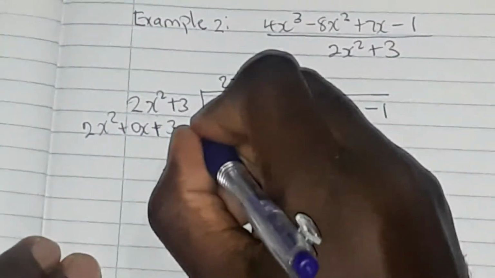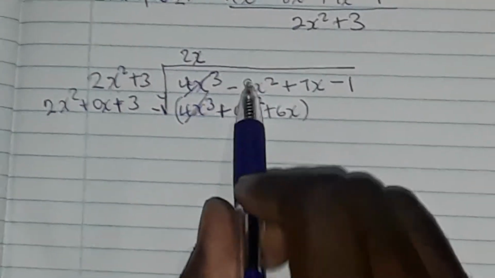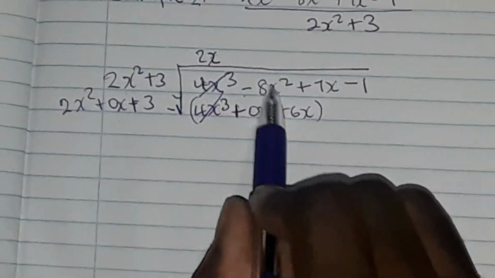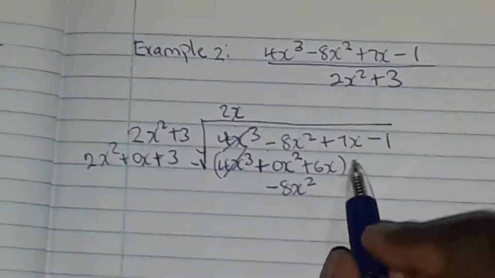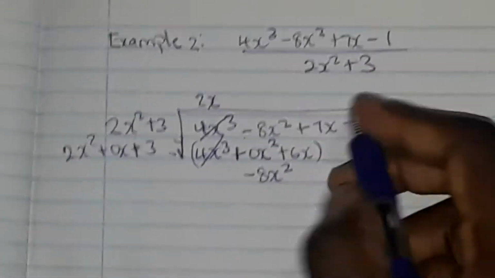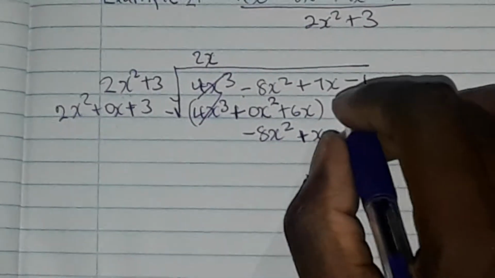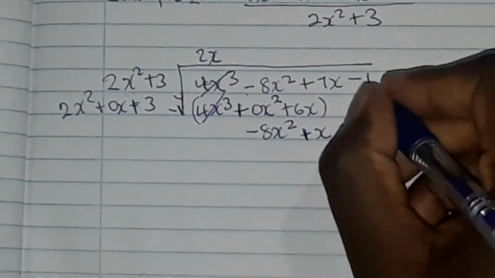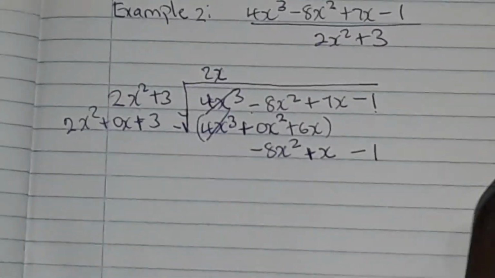So now we're gonna subtract that again. 4x cubed cancels. Minus 8x squared minus 0 is minus 8x squared. And 7x minus 6x is plus x. And we're gonna carry down the minus 1. It gives us minus 1.